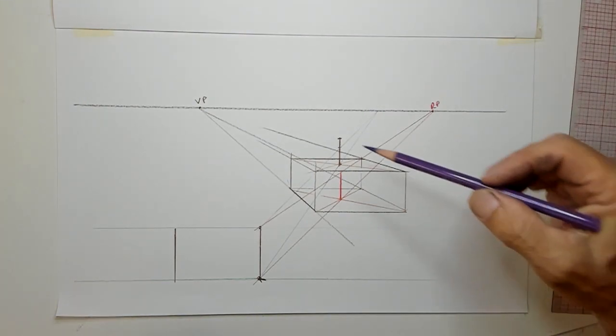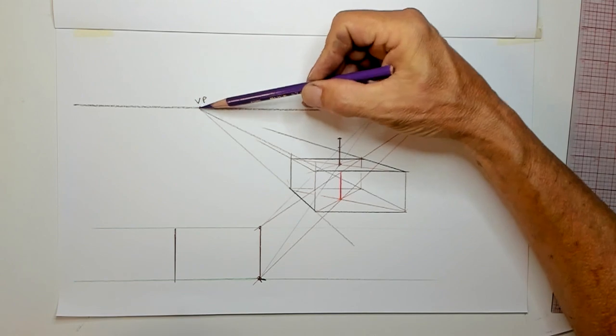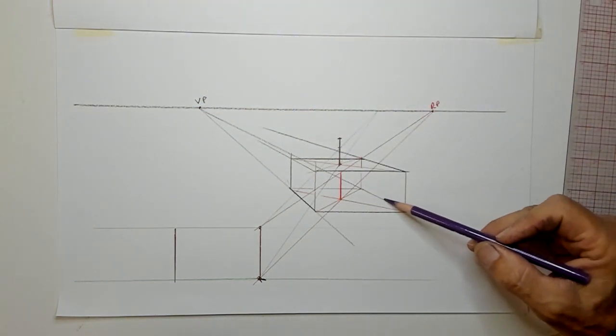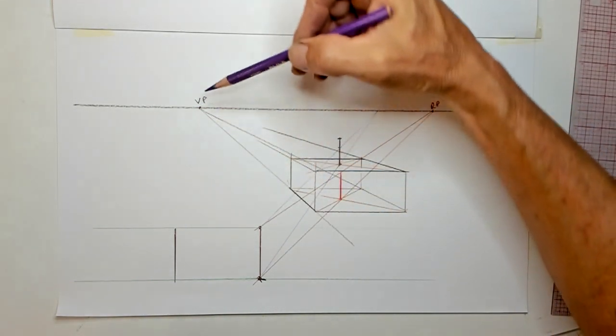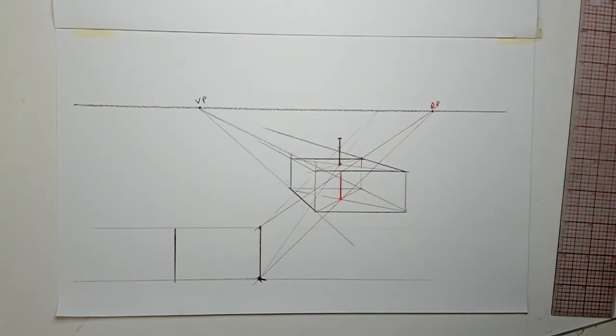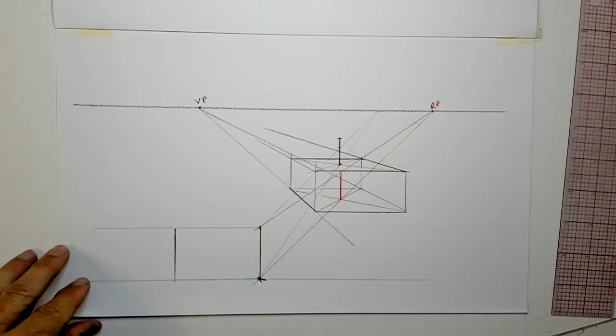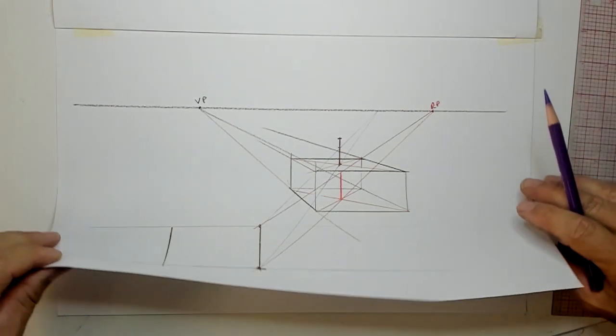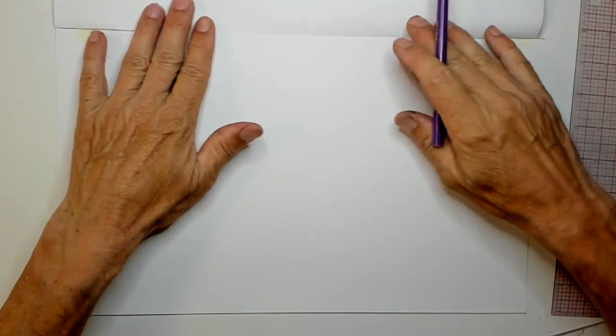This box, this is the vanishing point for the box. If the box was long enough, it would disappear right there. The vanishing point is where the object disappears if it goes back far enough in space. A reference point is just a tool that you use to move lines back and forth in space.